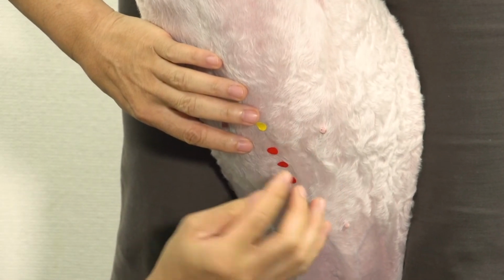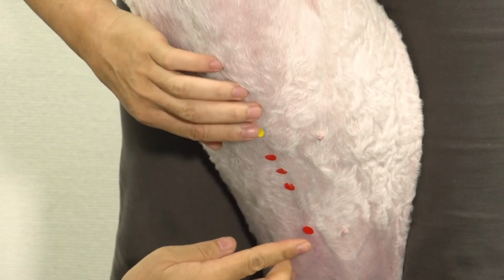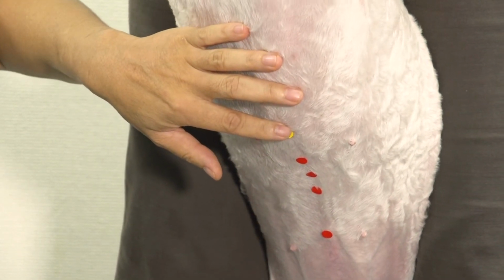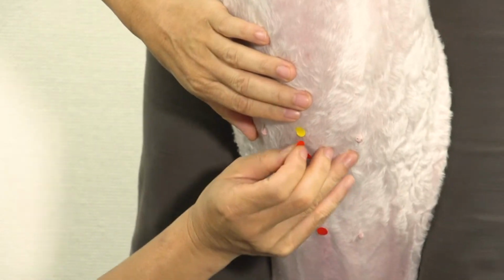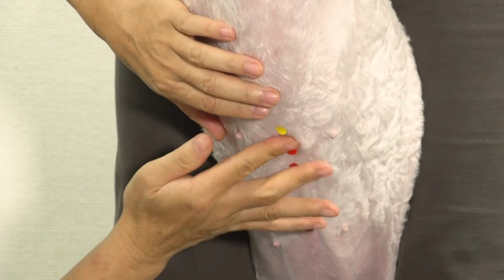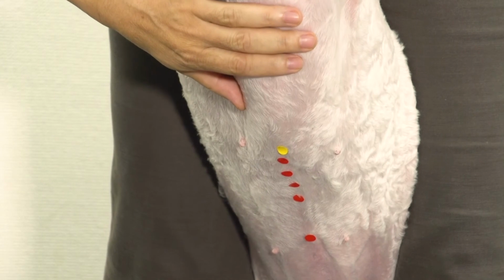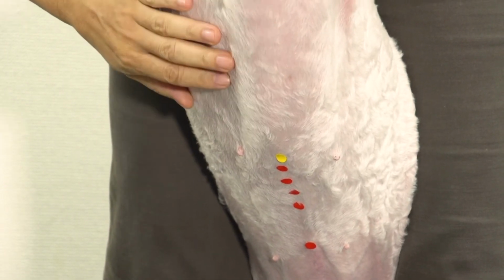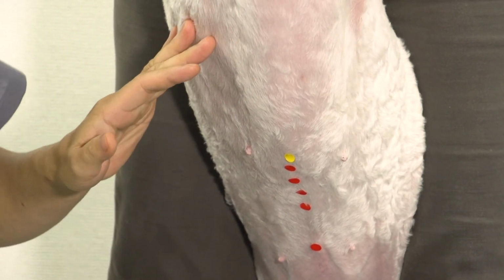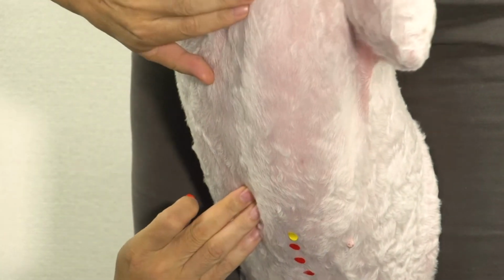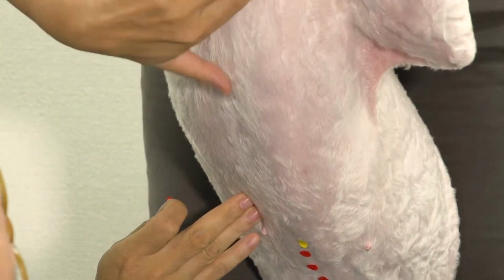Next is CV15. CV15 is on the line connecting the navel and the xiphoid process, and it is 1/8 from the xiphoid process. Next is CV17. CV17 is at the level of the fourth intercostal space and on the ventral midline.